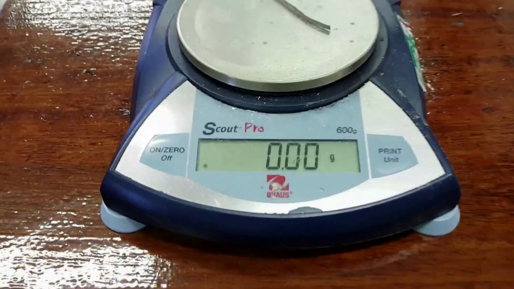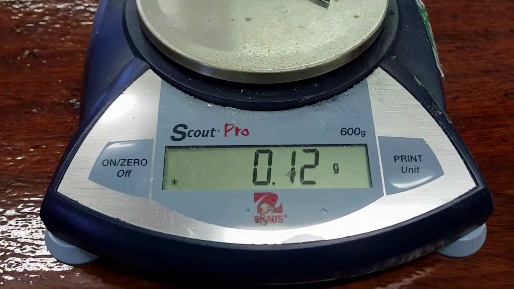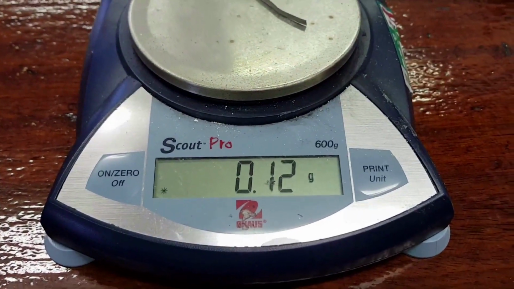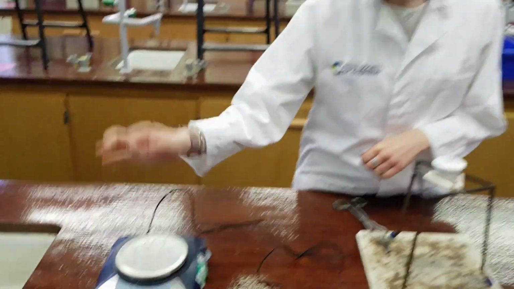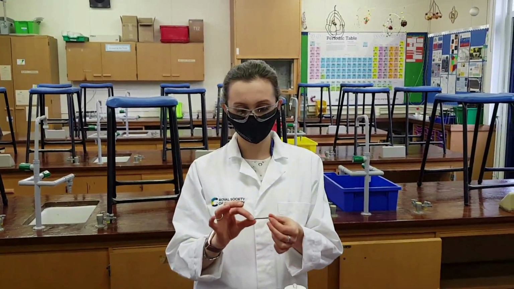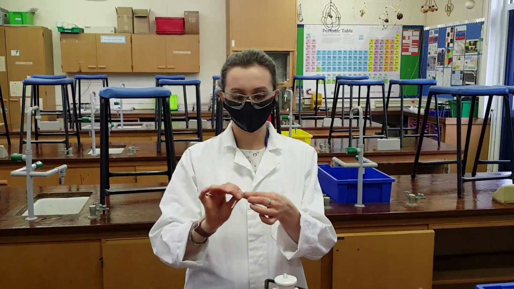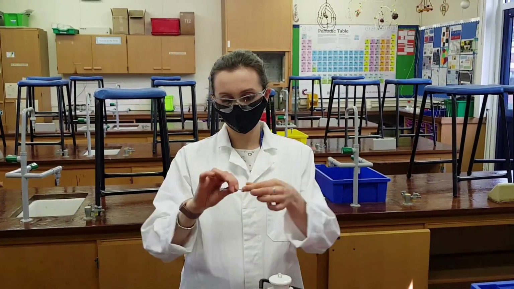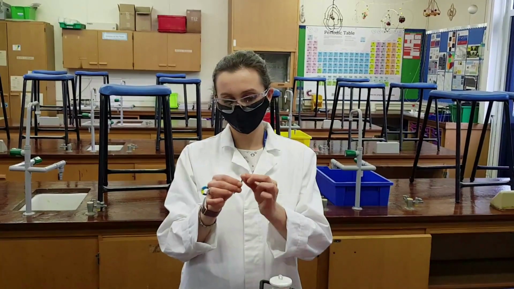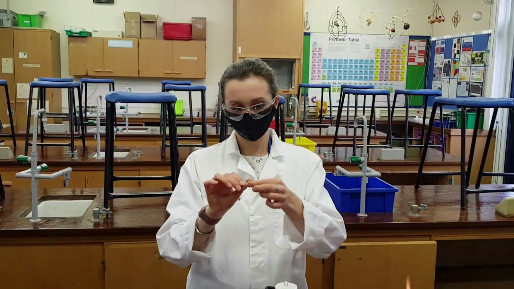So on the balance here, 0.12 grams of magnesium. Now, just to make sure that this heats efficiently and effectively, the first thing Miss Richardson is going to do is she's going to coil it into a little spring shape. What would you call it?